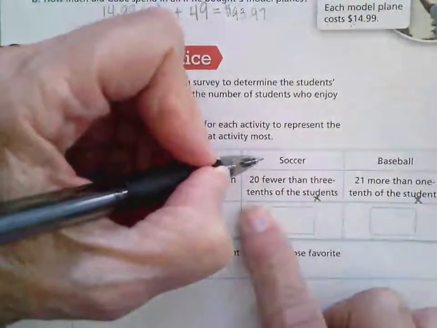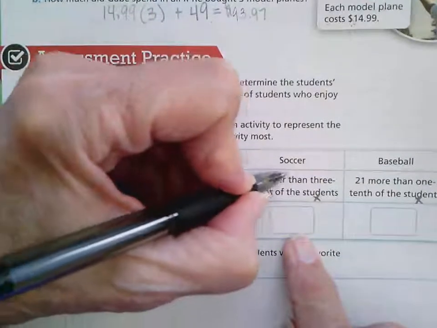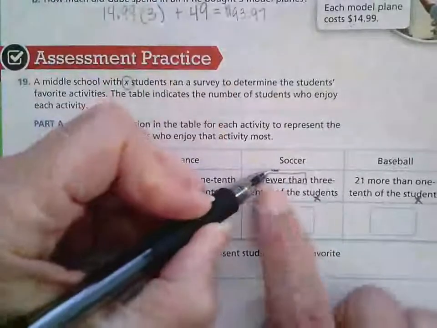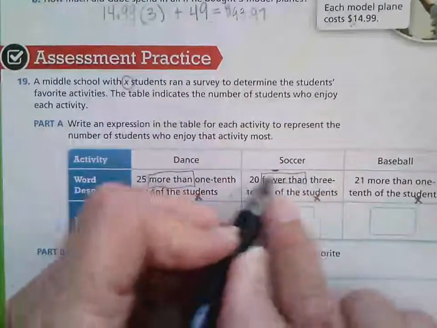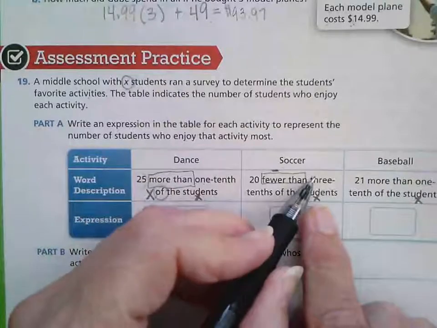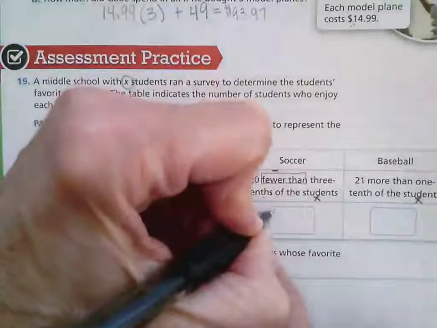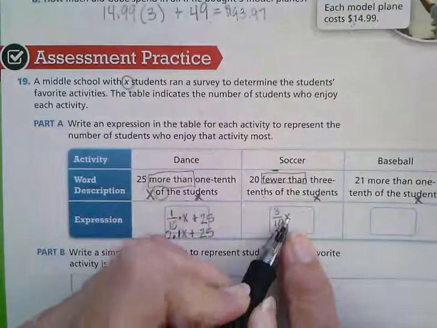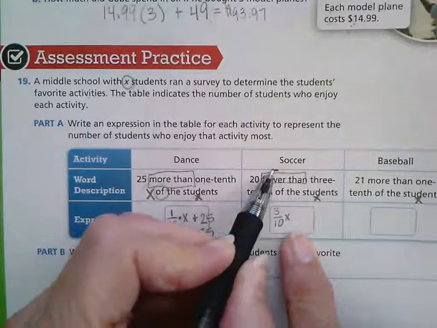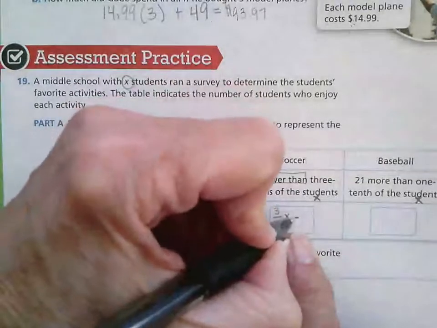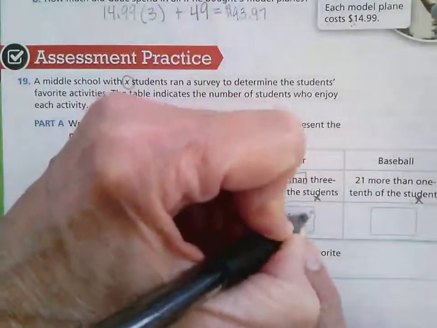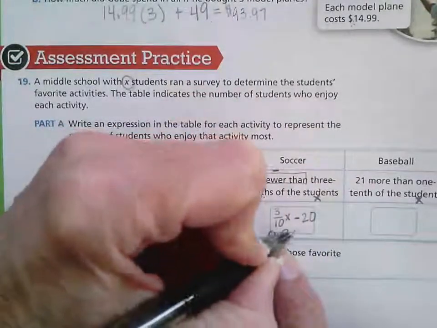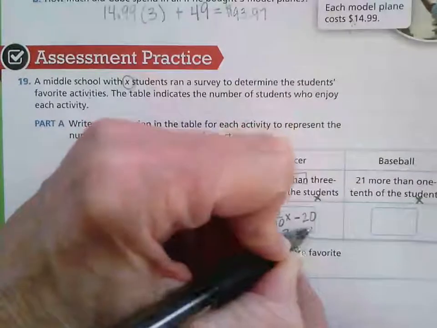20 fewer than 3/10 of the students like soccer. Fewer than. Fewer means subtract, but I'm not going to do that until I write this part of the expression out. So this is 3/10 of the students. So 3/10 X, and then it says fewer than, so I'm going to be subtracting 20. So again, if I prefer decimals, this would be 0.3 X minus 20.